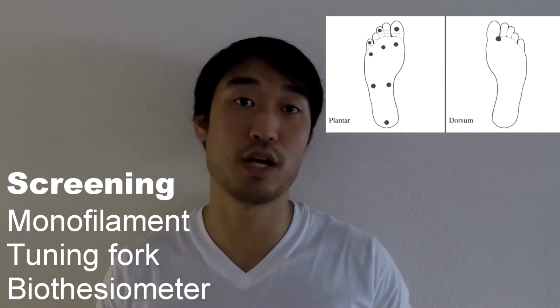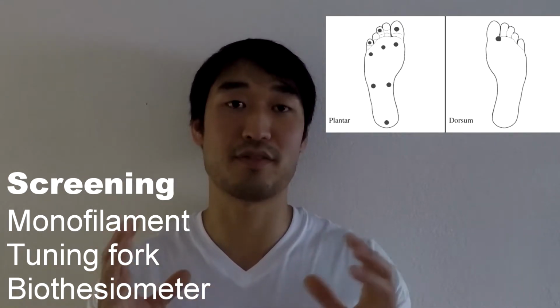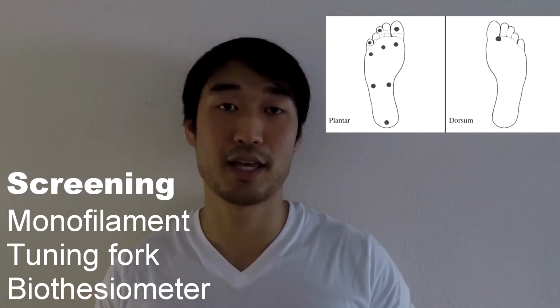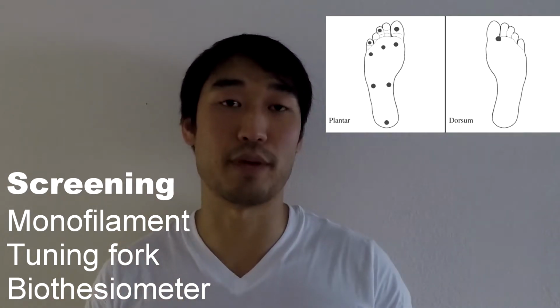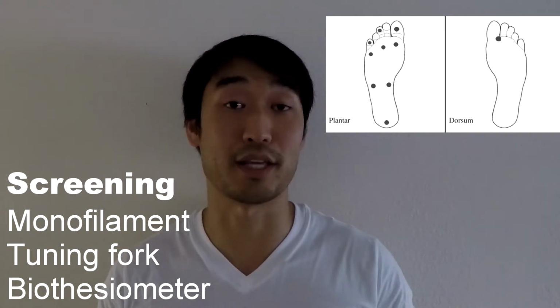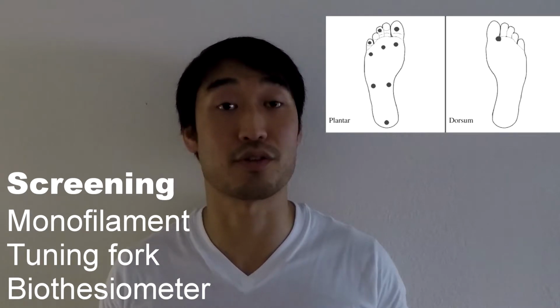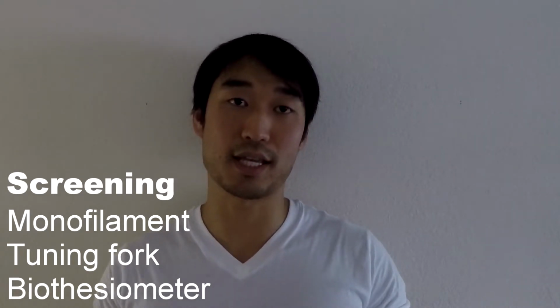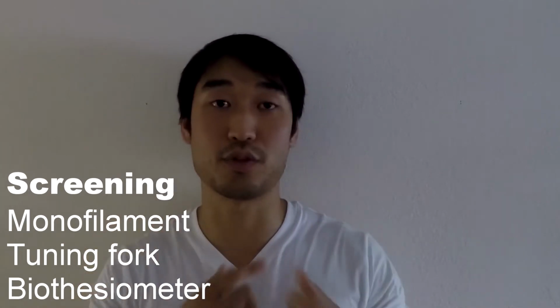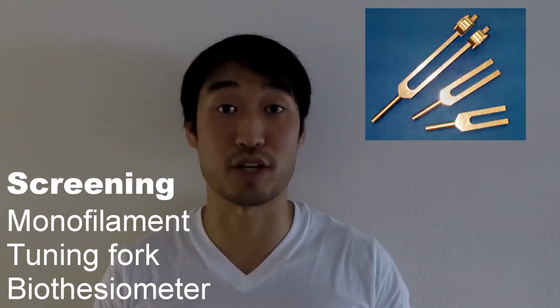So 10 points total. That gives you a more specific, more detailed idea of where the patient is losing sensation, and leads you to a better diagnosis. So this monofilament test is one way that you can screen for potential ulcer development. Another is a vibratory or tuning fork test, which uses a tuning fork to see if a patient can feel vibration.